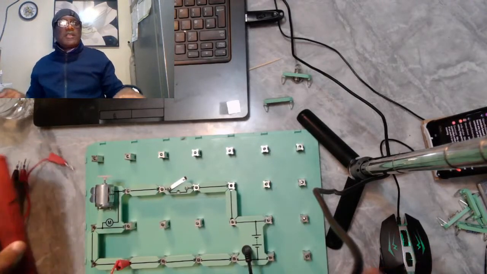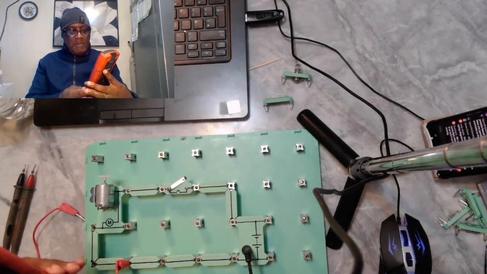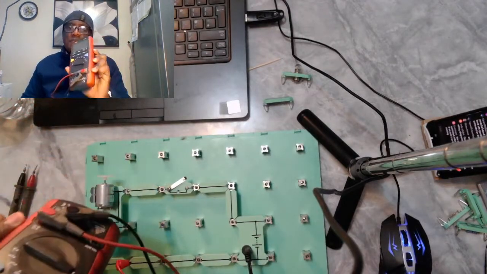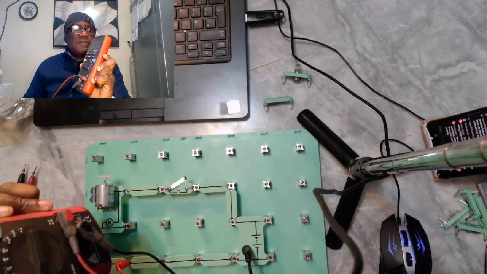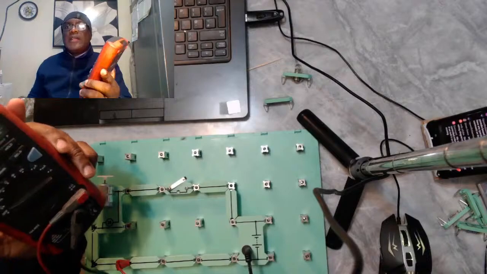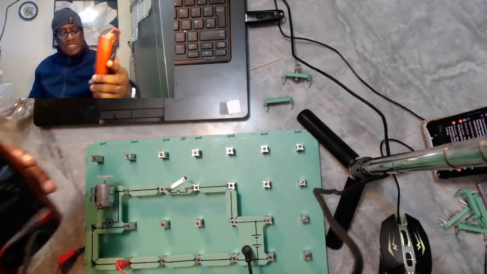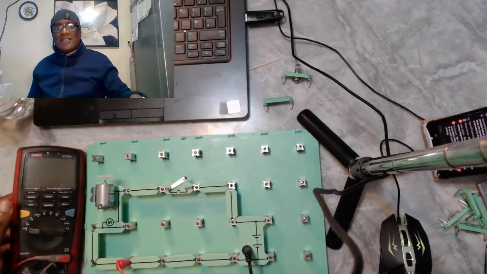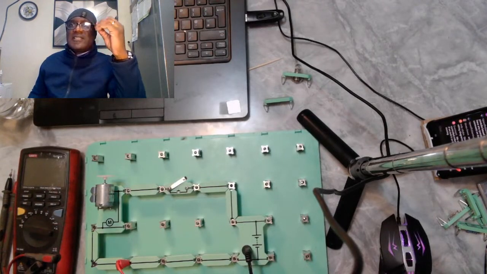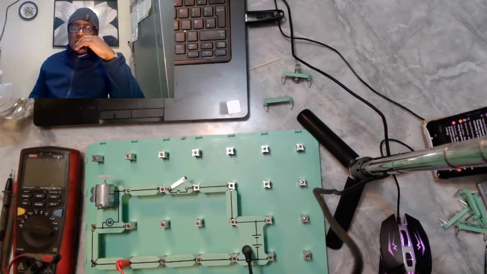The other thing that I would want to say to the technicians, maybe before we go, is that if you buy a multimeter, gentlemen, please buy one that can measure at least 0.5 of a volt. At least 0.5 of a volt. I'll tell you why I'm saying that.